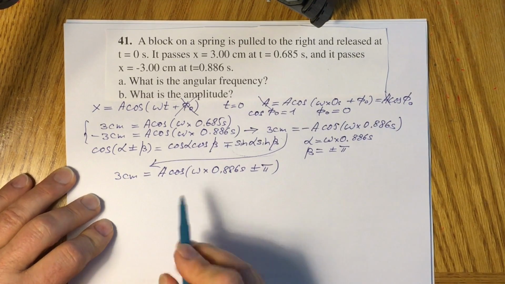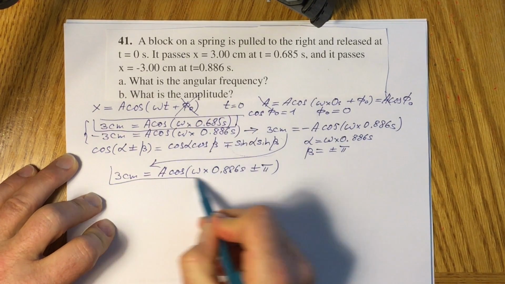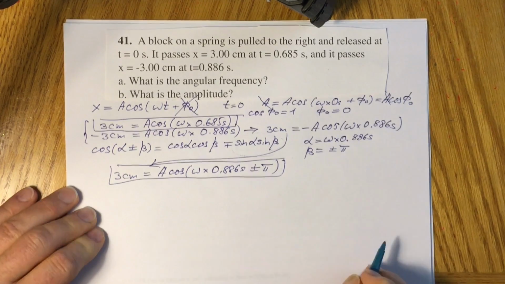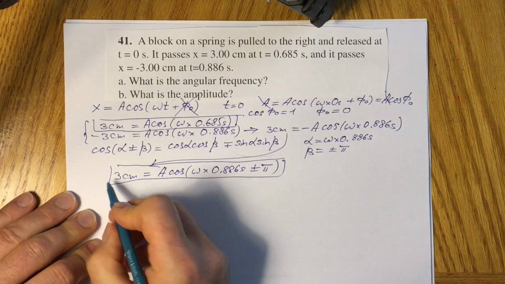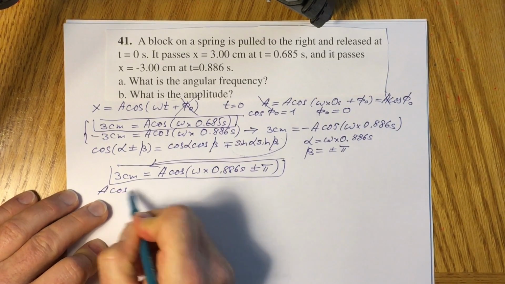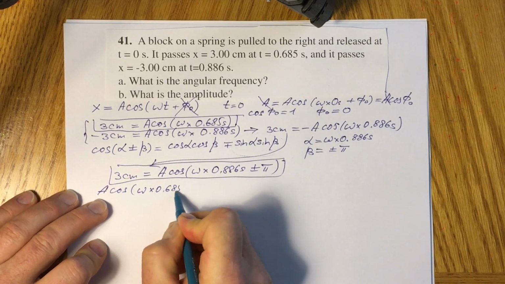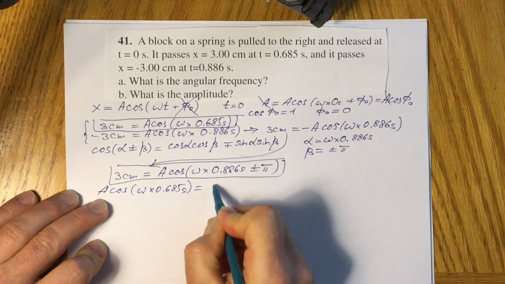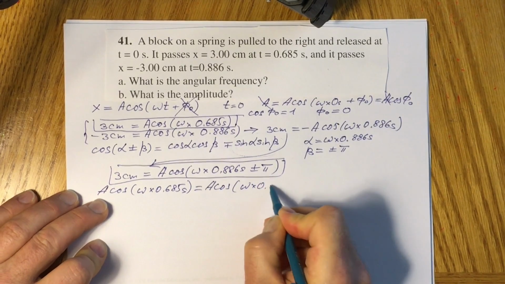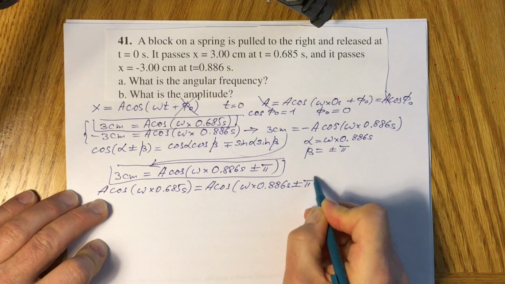Now, if you compare the first equation with our rewritten second equation, you will see that the left-hand sides are the same, which means that the right-hand sides have to be the same as well. So I can claim that A times cosine of omega times 0.685 seconds will be equal to A times cosine of omega times 0.886 seconds plus or minus pi.